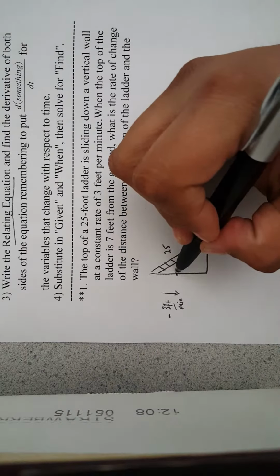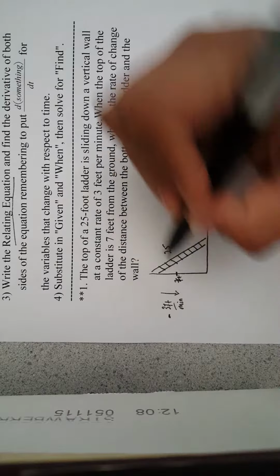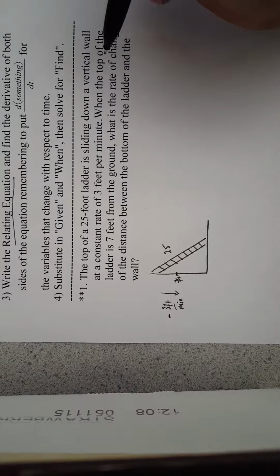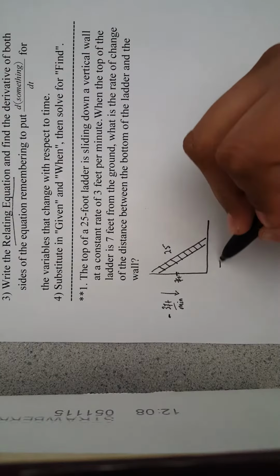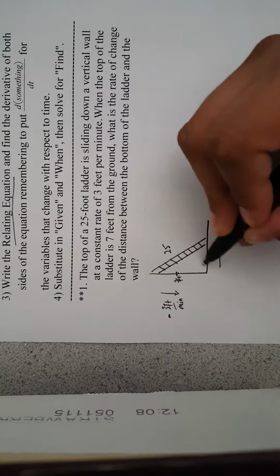It also says when the top of the ladder is 7 feet, so let's say once it hits this portion here, when it's 7 feet from the ground, what is the rate of change between the bottom of the ladder and the wall? So once it hits here, what is the rate of this portion here?